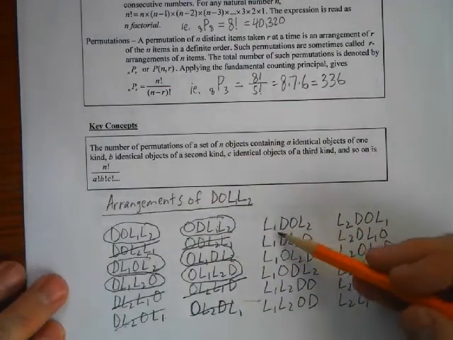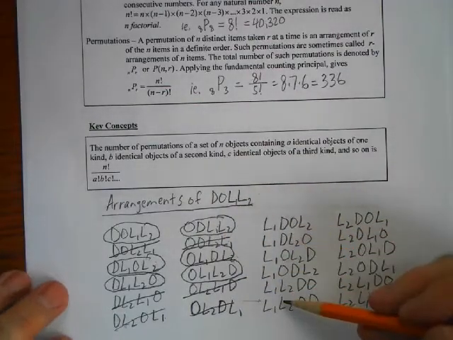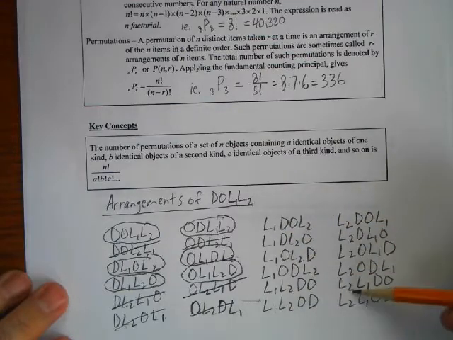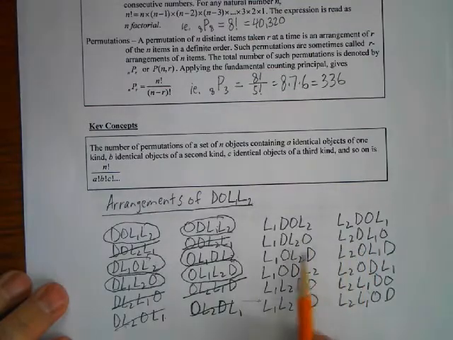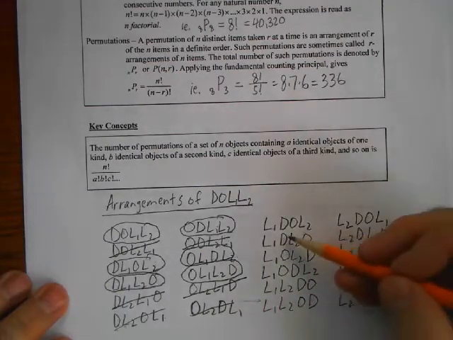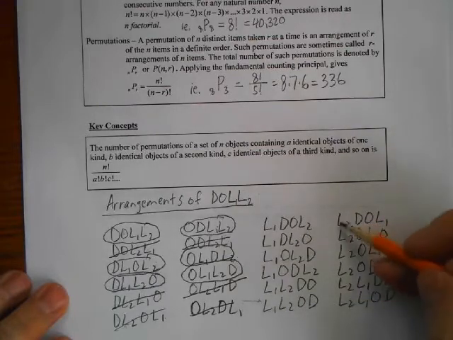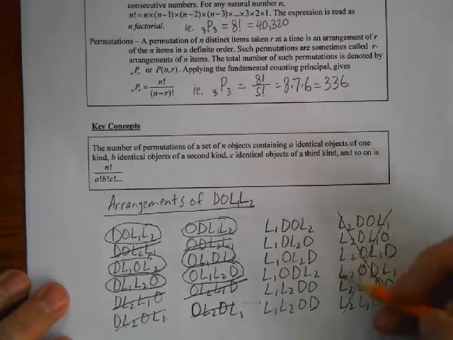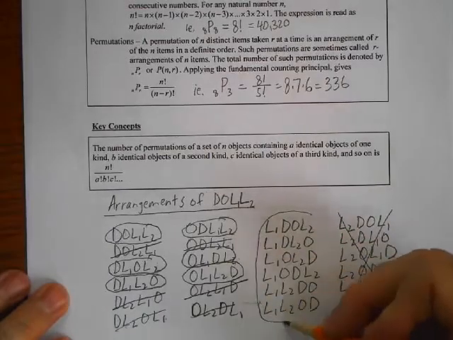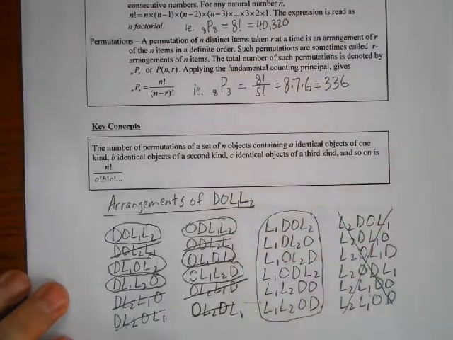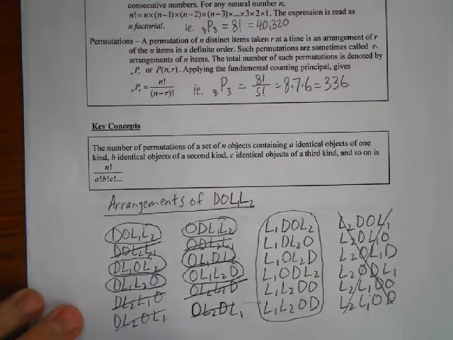Now these 2 here, since I'm starting with one of the L's, the last one will start with the other L, L1s and L2s, and you can see these are all duplicate words, LDOL, LDLO, etc. So basically, all these are duplicates of the third column. So I'm going to use all 6 of these, none of these. And if you add up, how many do I have? I got 3, 3, and 6. So number of arrangements is equal to 12.